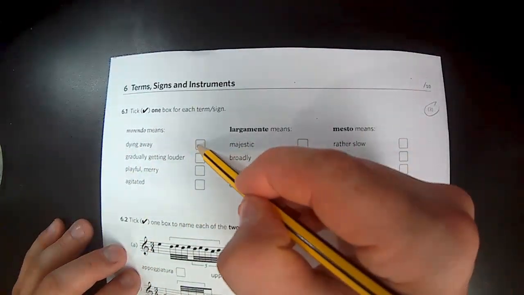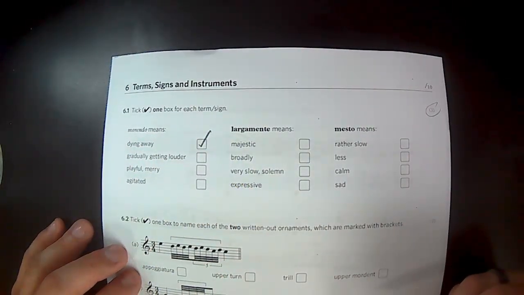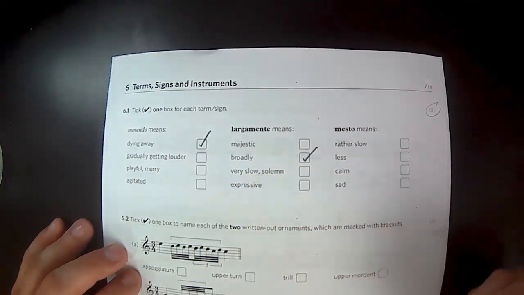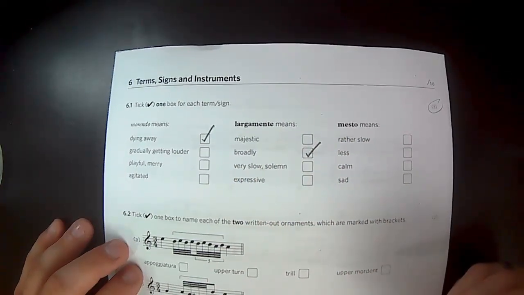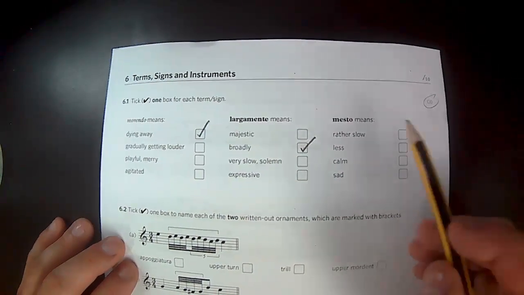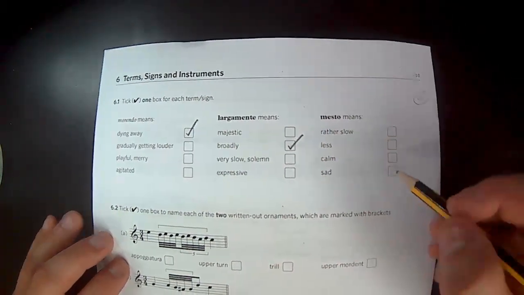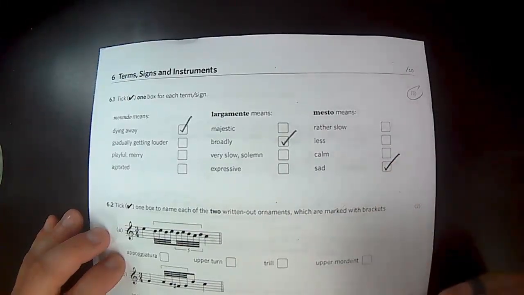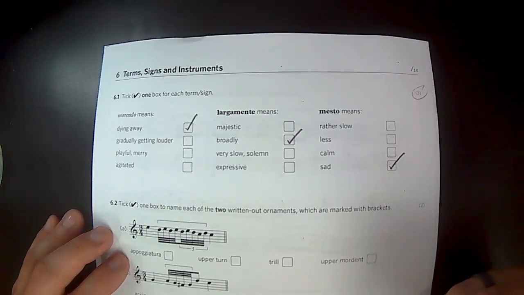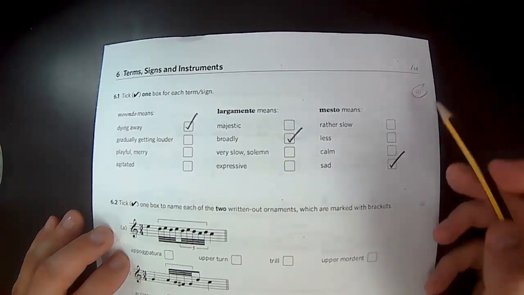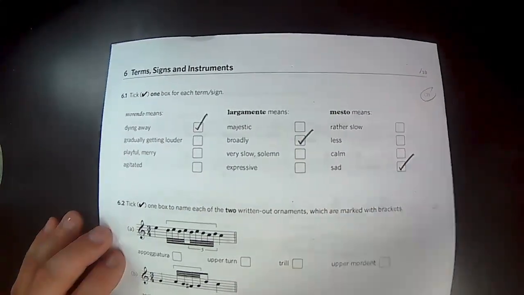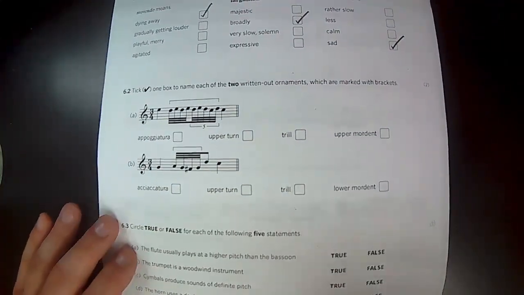Morendo, dying away. Morte, it's death. Largamente, broadly. Okay, largo is a slow tempo, yeah? Slow and broad, largamente. And mesto means sad. So, can't help you with that, other than you need to just know your words. So, that's an annoying 3 marks, but thankfully it's only 3 marks. So, don't worry too much about that.